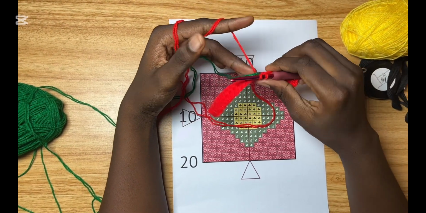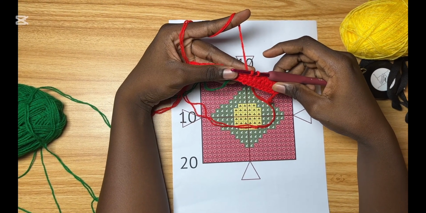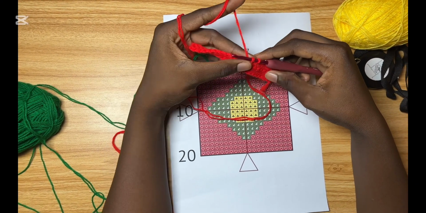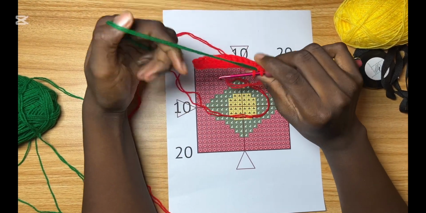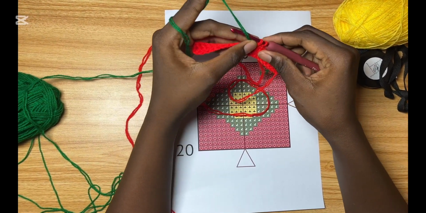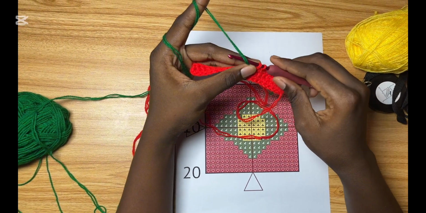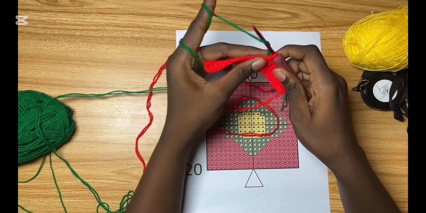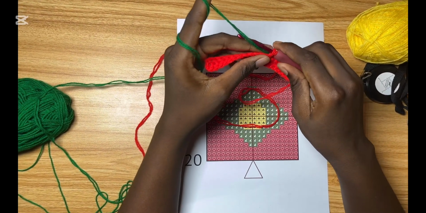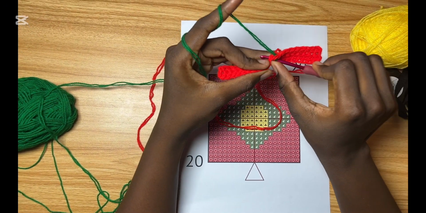So if you watched my video on how to change colors, I'm sure you already know what to do at this point. You're going to put your working yarn at the back, then hold it in place at the back, and then you can either yarn under or yarn over when you're trying to transition into a new color. When you're trying to pull the yarn in, you can either yarn over or yarn under, but I prefer to yarn under because I feel like it gives me a smoother transition.